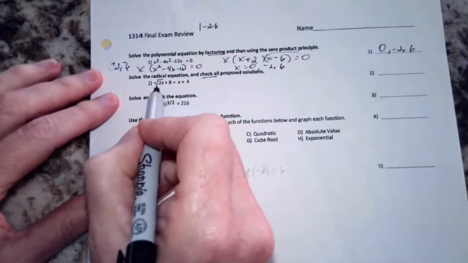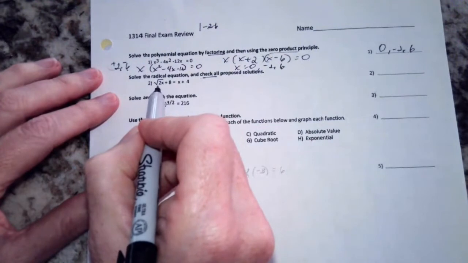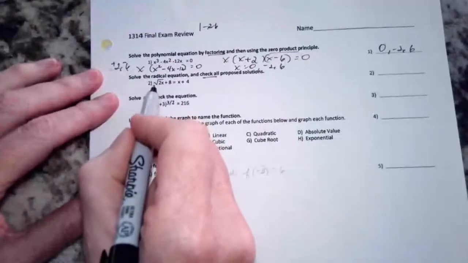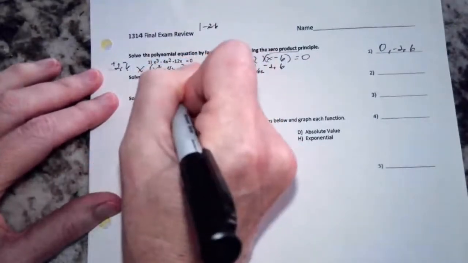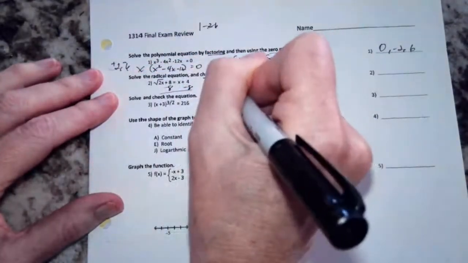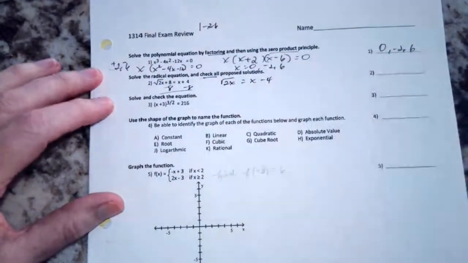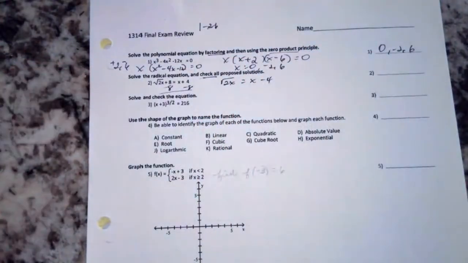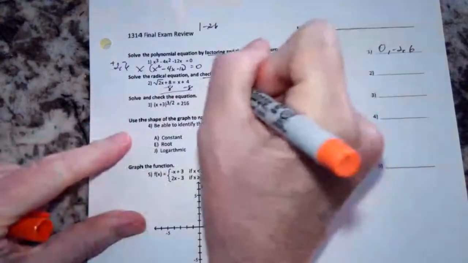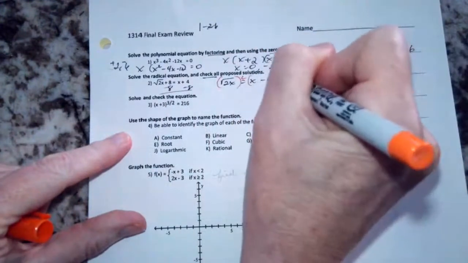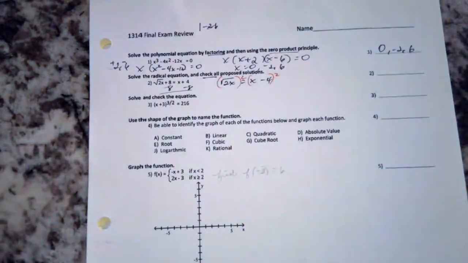But when you've got a radical problem, that's one of the very few times that we have to check our answers. So let's first solve for the radical. You want to get it isolated. Move the 8 over. So we end up with the square root of 2x equals x minus 4. Now we need to square both sides. You need to get that radical gone. To get rid of a square root, you square it. If you square one side, you need to square the other.